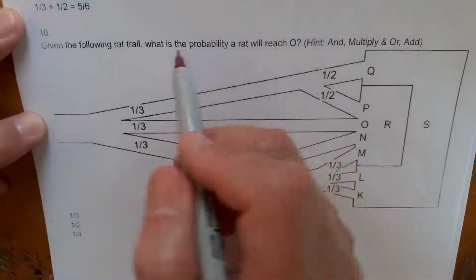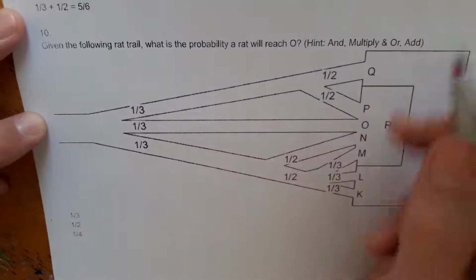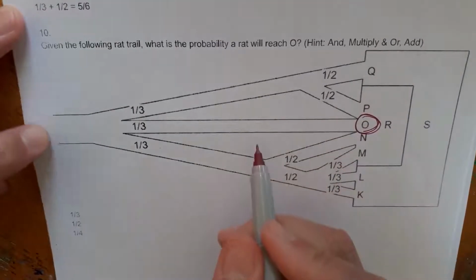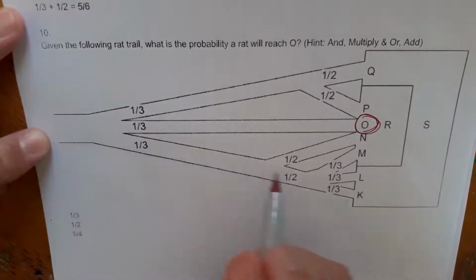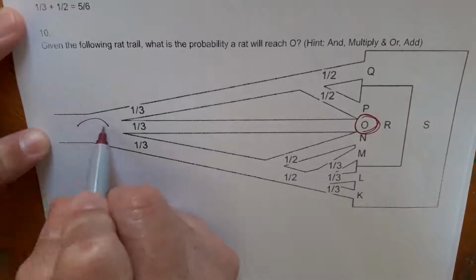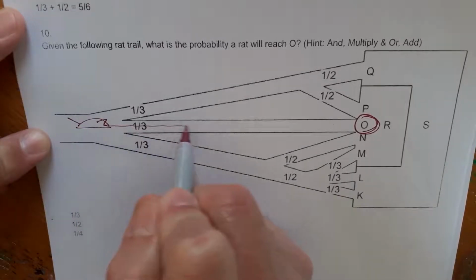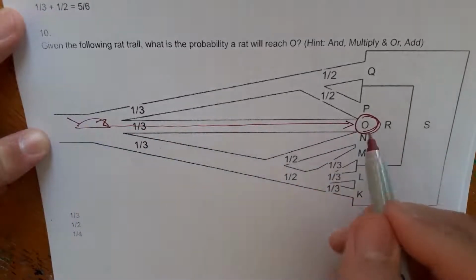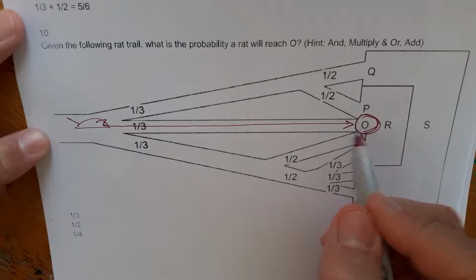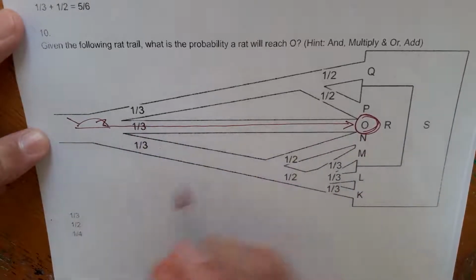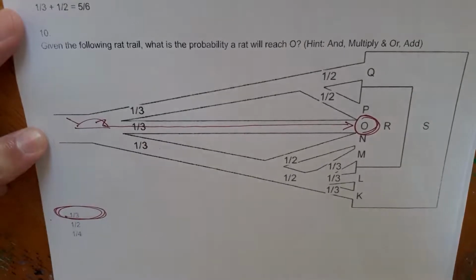Given the following rat trail, what is the probability a rat will reach O? Okay, this is interesting. So before we're always coming down through this tunnel, right? Now we go straight, so here's our rat here, right? We go straight this way. Boom. Do we pass through any, there's only one probability, it's 1/3. There's nothing to compute here, it's just 1/3.